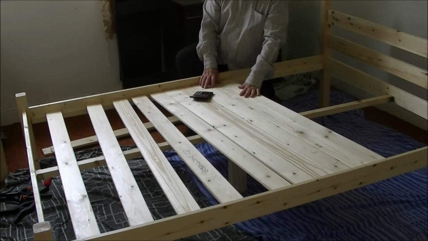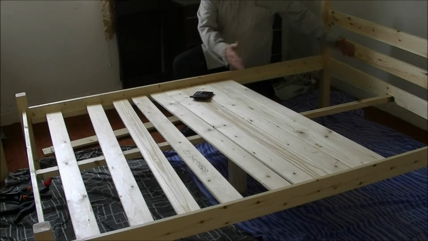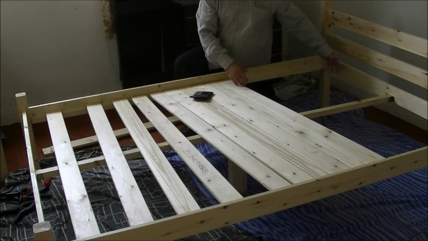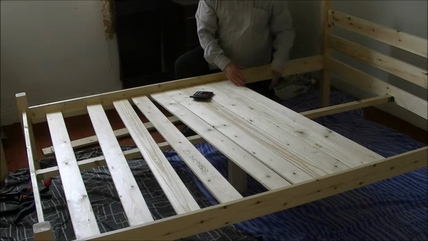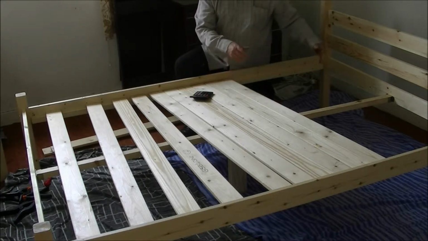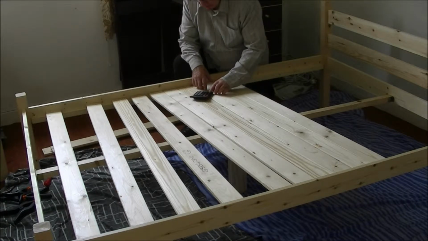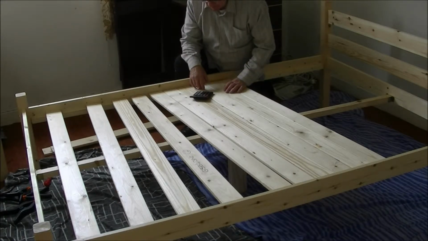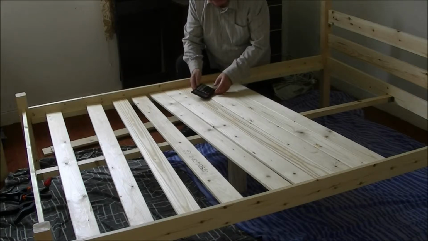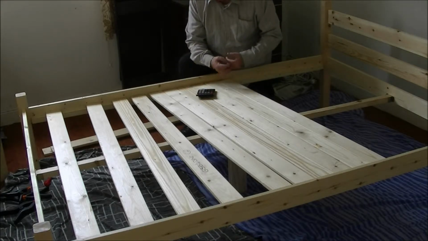So we have a space left of 100 centimetres with 10 slats, so we need 11 spaces. We divide our 100 by 11, which would equal 9 centimetres.